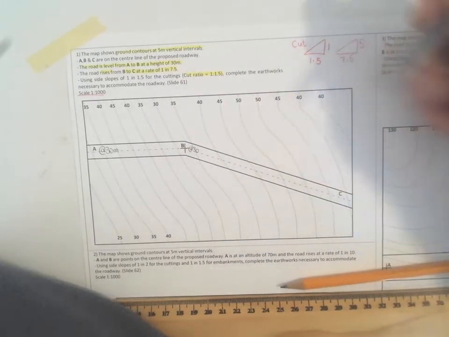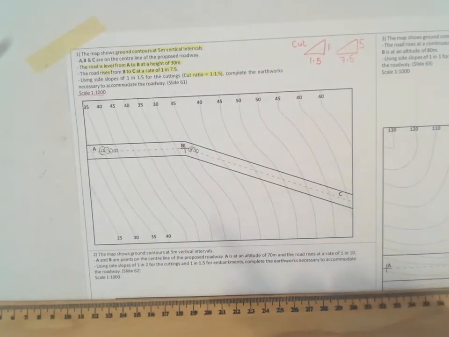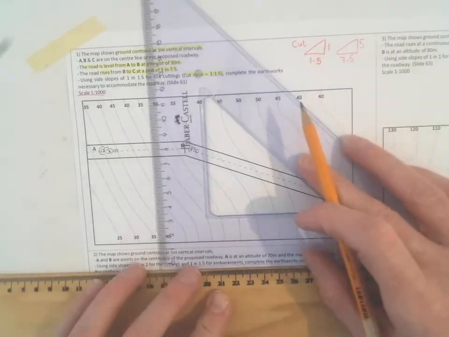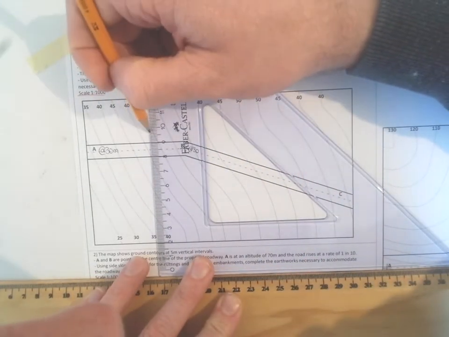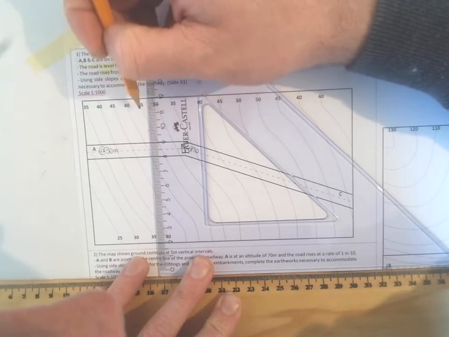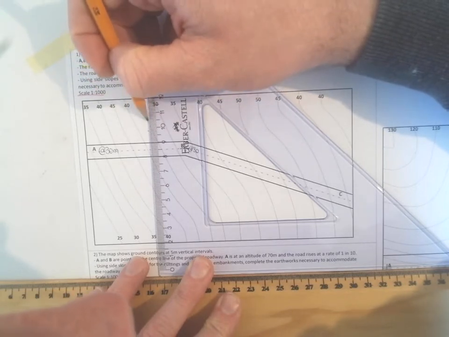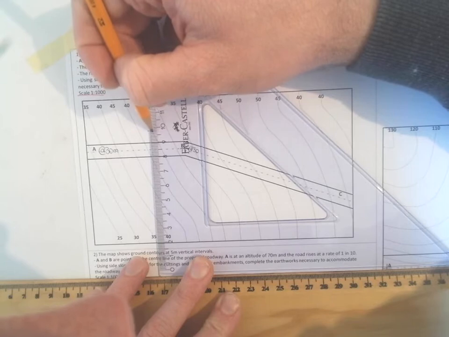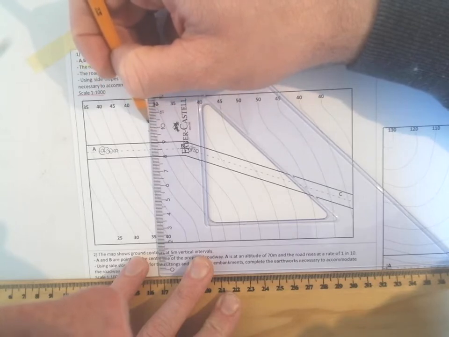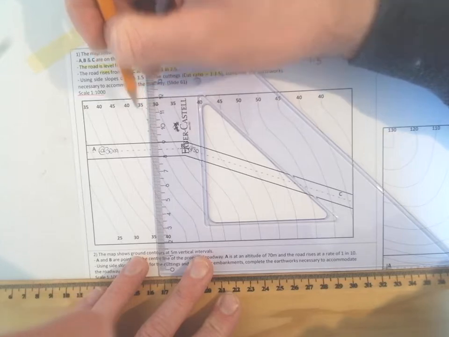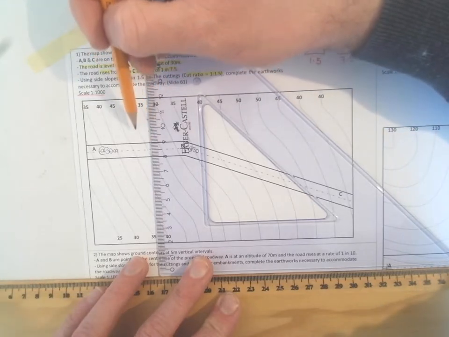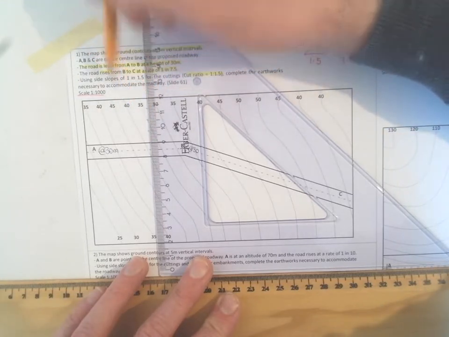That's really important, and it's where students go wrong an awful lot. So I'm going to step out 7.5 and 15. That would be 30, 35, 40, 45. That's why you need that.